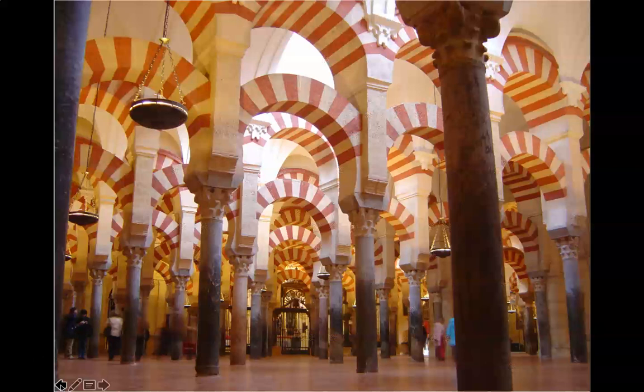Oh, yes, glad I have this interior shot. How beautiful. It goes for yards and yards. My understanding of the red and white painting of the arches is so that you concentrate more towards the mihrab.